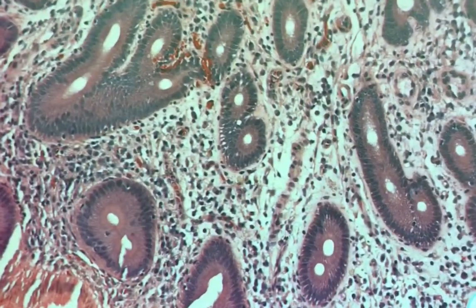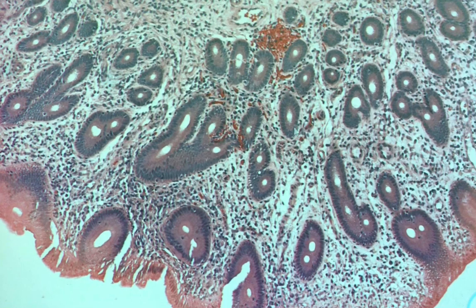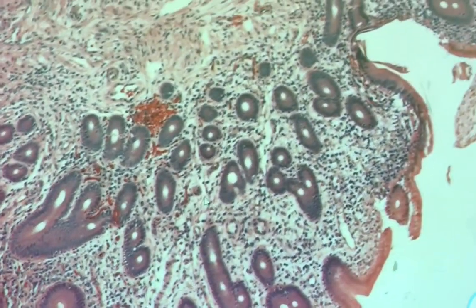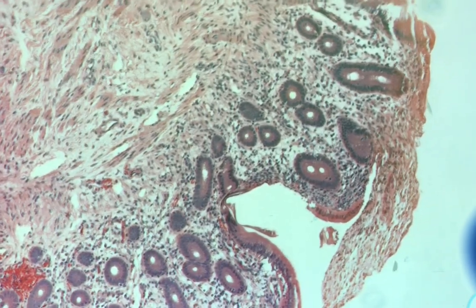Okay, so the first thing I notice is that, again, we have different sizes and shapes of the crypts. Some of these are kind of branched, which GI crypts do. They kind of are like a tripod. Remember, we're looking at a 2D image of a 3D structure. So a little bit of branching is okay. But the different sizes and shapes are a little more concerning to me.